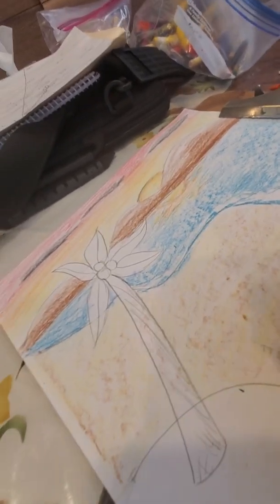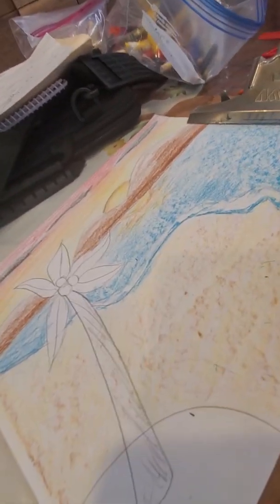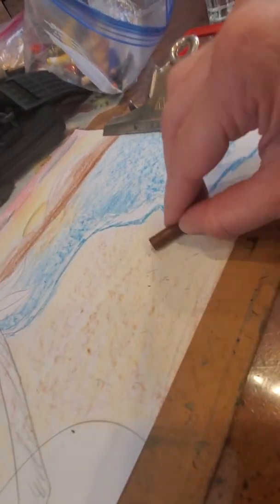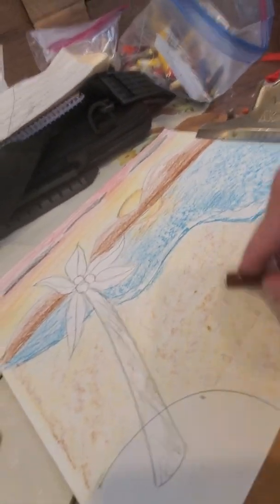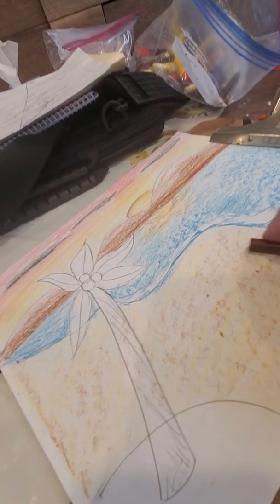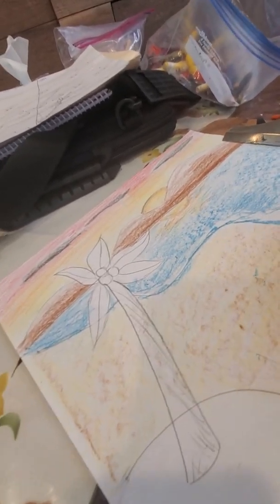I recommend doing it a little darker towards the bottom to again create the illusion of perspective, that it's closer and it's also farther from the sun. There's lots of reasons.